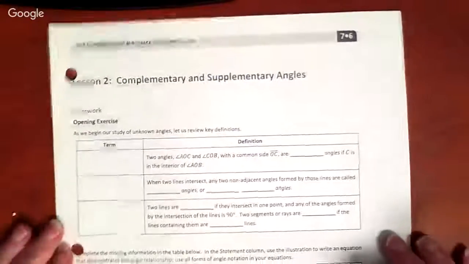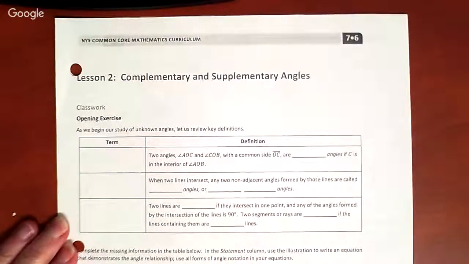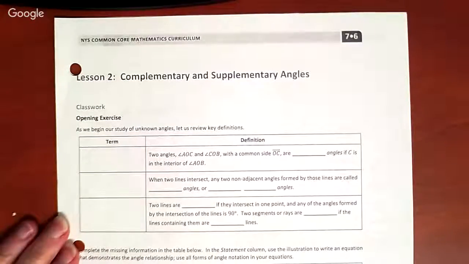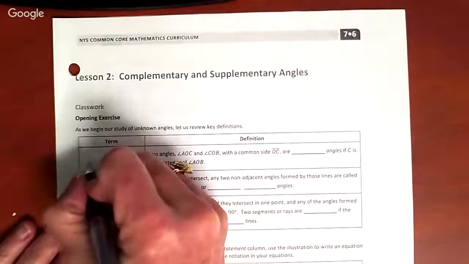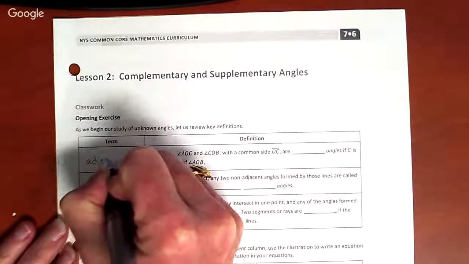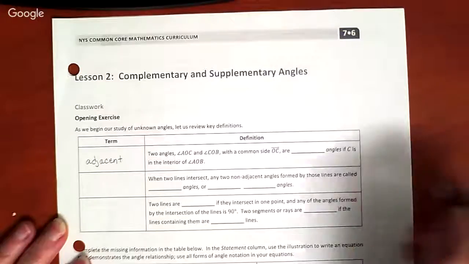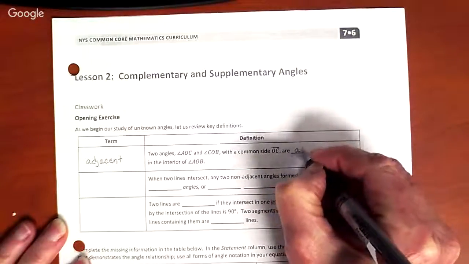Okay, this is lesson 2. So we begin our study of unknown angles. Let's review some key definitions. First of all, adjacent. Two angles, AOC and COB, with a common side of OC are adjacent angles.